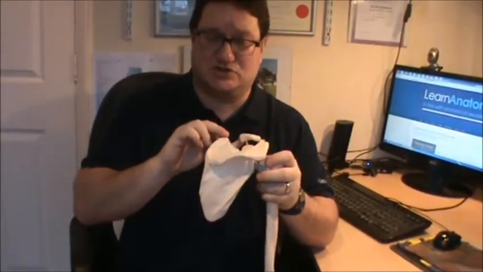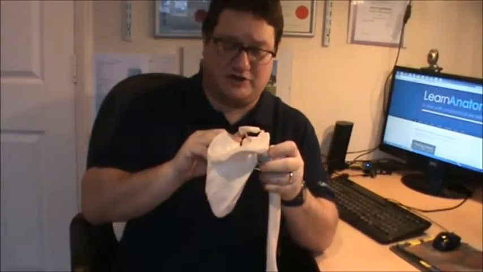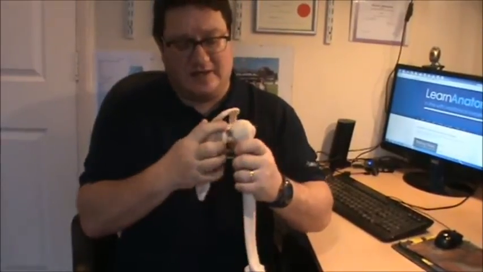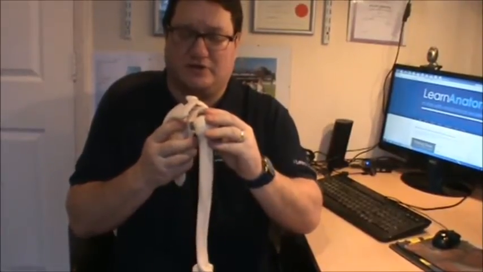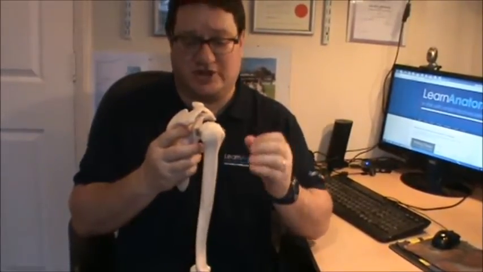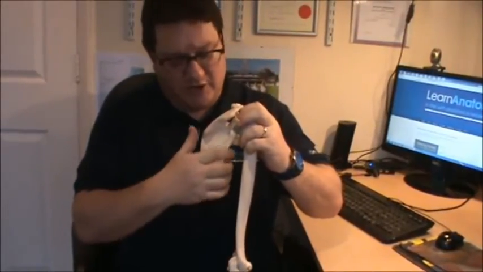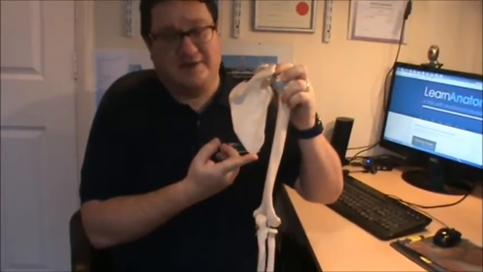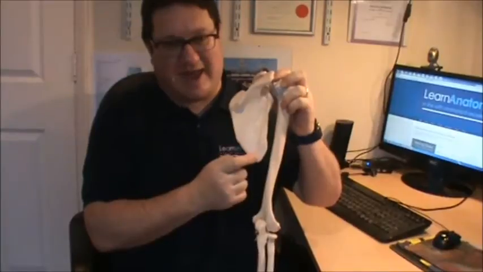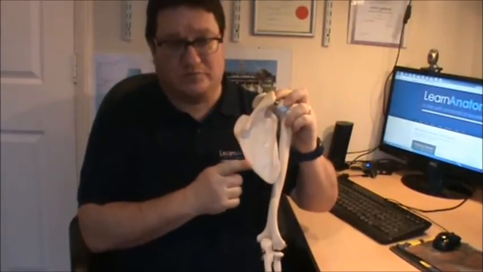Now we've discussed the superior angle, the superior border, the superior notch, the coracoid process, the glenoid fossa, which is the socket into which the head of the arm bone, the humerus, articulates to form the GHJ. Then we have the lateral or axillary border. Axilla means armpit. We come down to what we call the inferior angle, the bottom angle, and then we come up onto the medial or vertebral border.